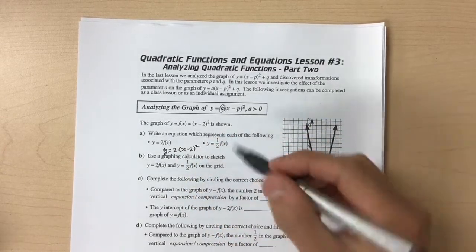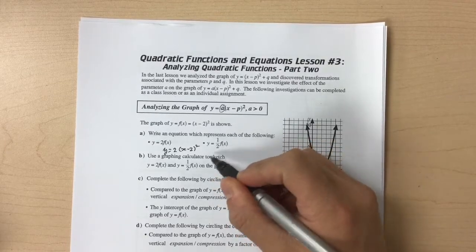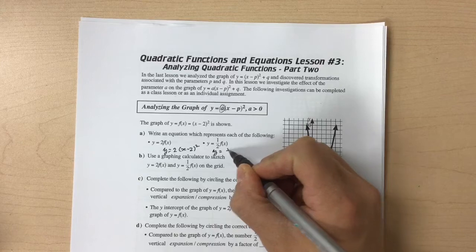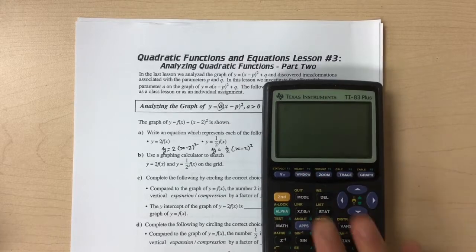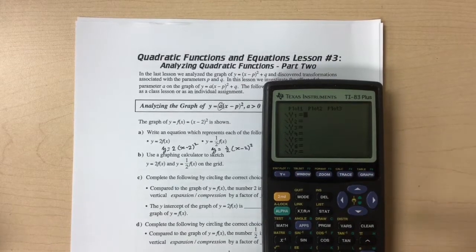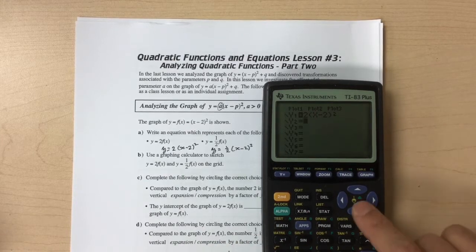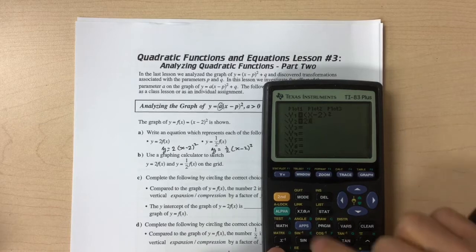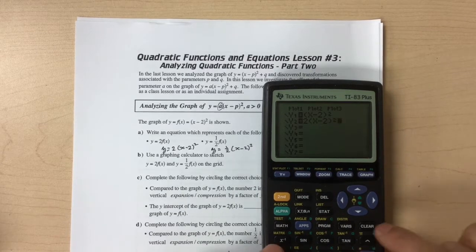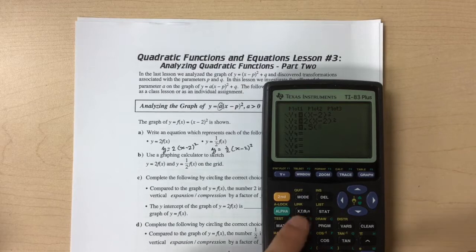And also this equation, y equals 1/2 f of x. This would be y is equal to 1/2 times (x minus 2) squared. And then we want to use a calculator to show what each of these graphs look like. Before that, I'll put my original graph in, and then we're going to see what happens to each of our graphs as we add that a value in there. So (x minus 2) squared and 1/2 times (x minus 2) squared.